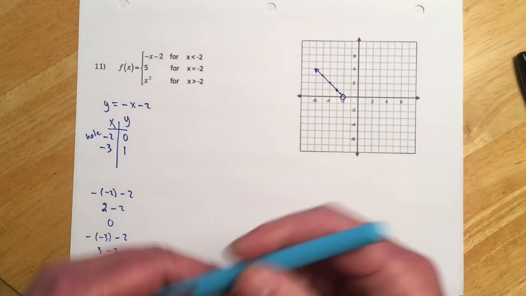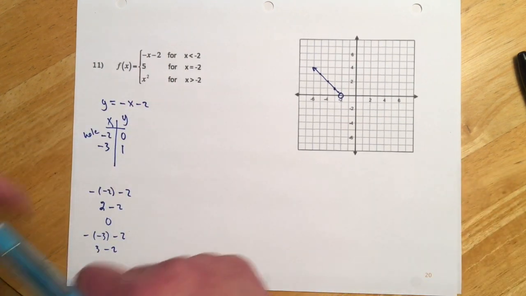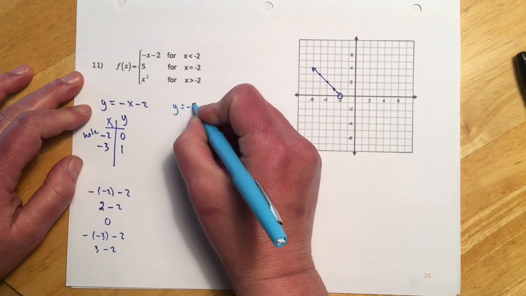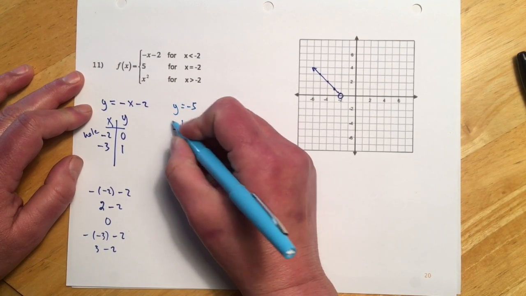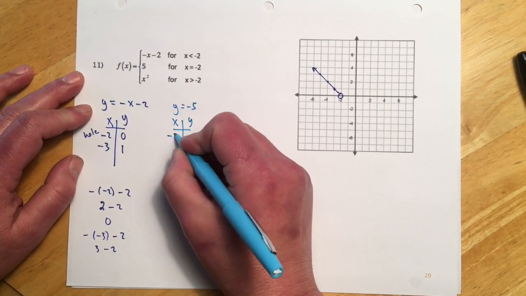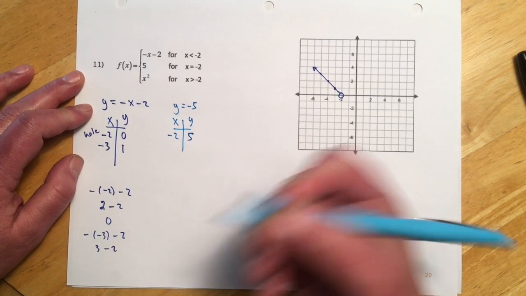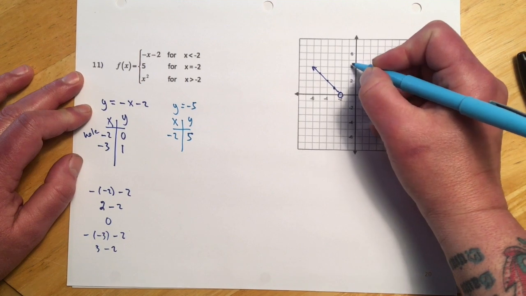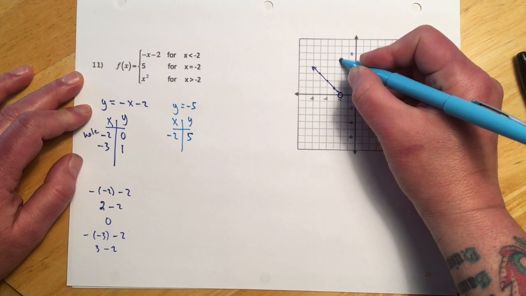And then we got 5. So this is only for x equals negative 2. So it's y equals 5, but just for the negative 2. So that just means we're going to have a point on the graph, just one single point. So that's going to be up here at negative 2 and 5.